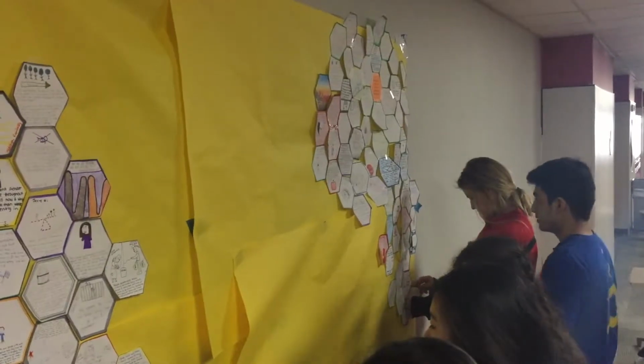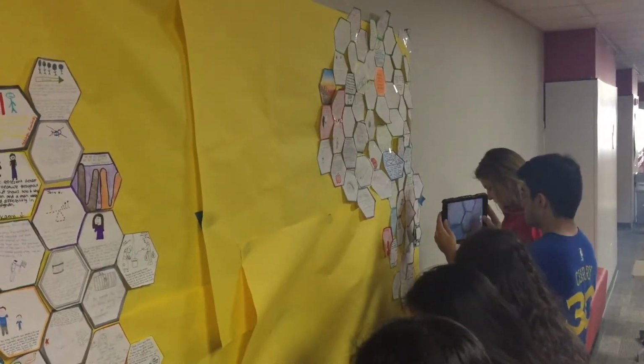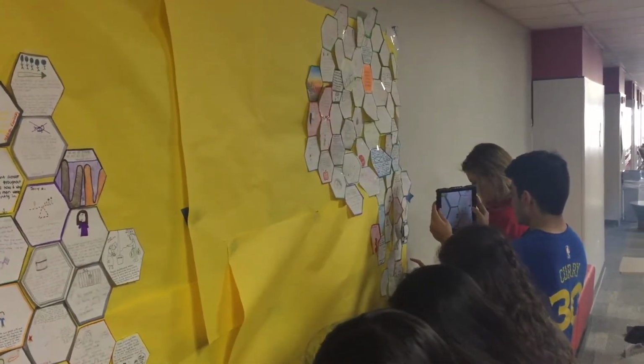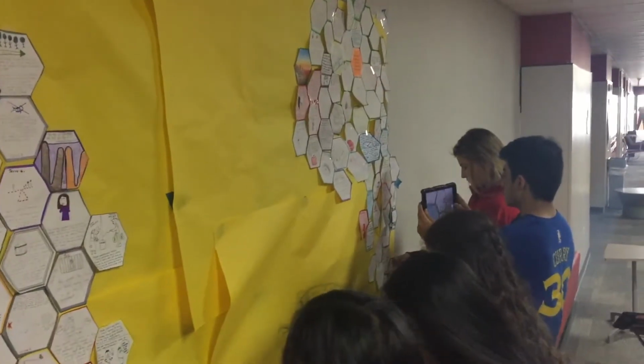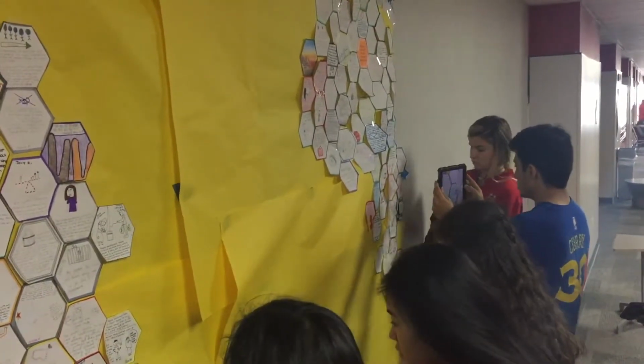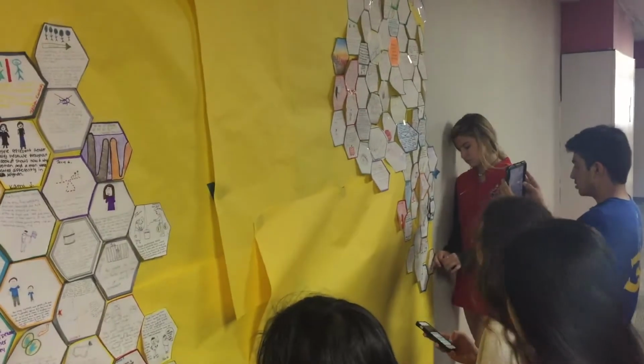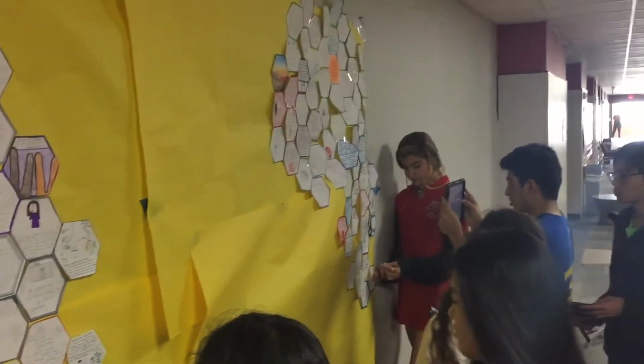So after they answered their question and completed their hexagon, they would go outside into the hall, and there would be a hexagon that we'd created with that essential question. And they would post their hexagon on the wall, connecting it to that essential question, but there was some intentionality behind it, which took a minute to explain to them.